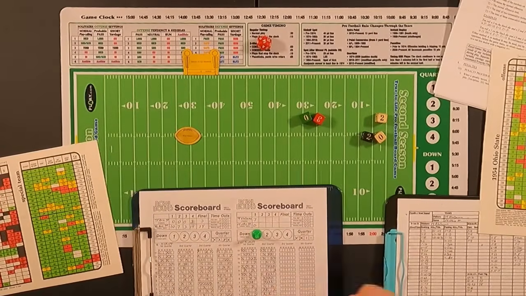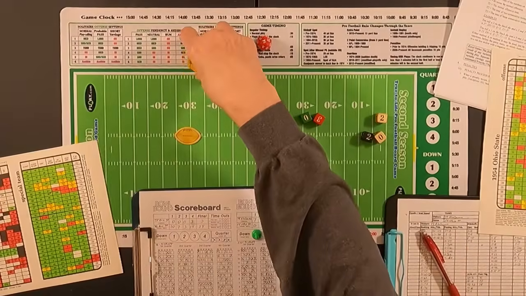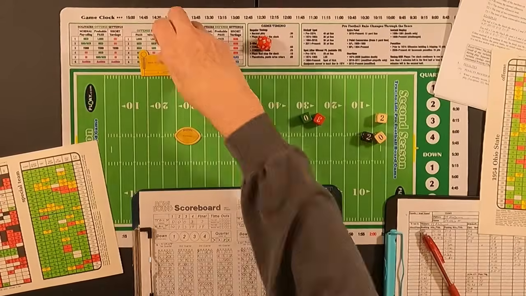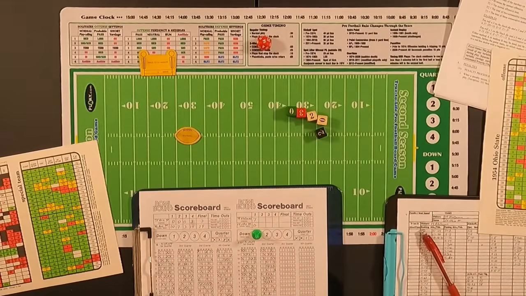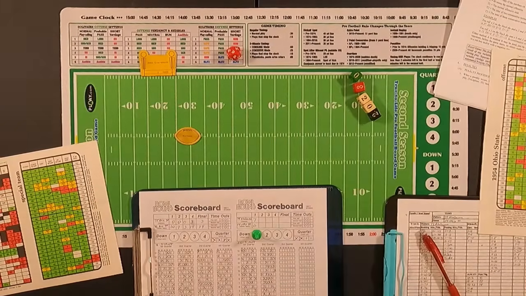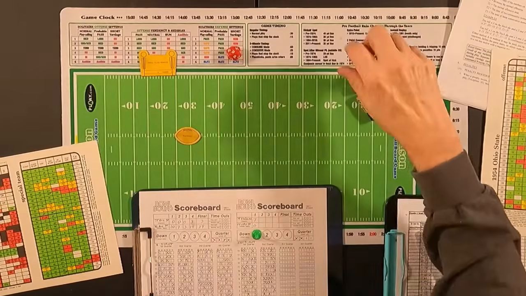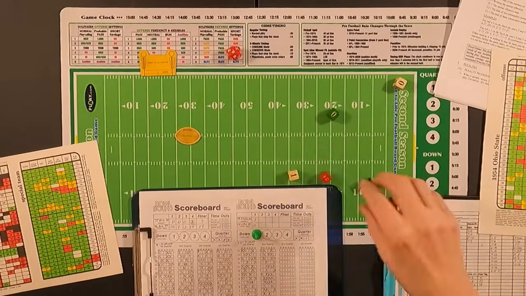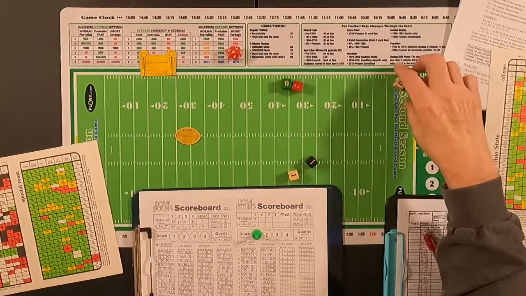Seconds. We're up here at the 24. All right. That one hit. I'm going to run my option. What's he going to do? He's running 6. Short yardage against my option. Okay, you can stop him. He didn't. I got an 11.